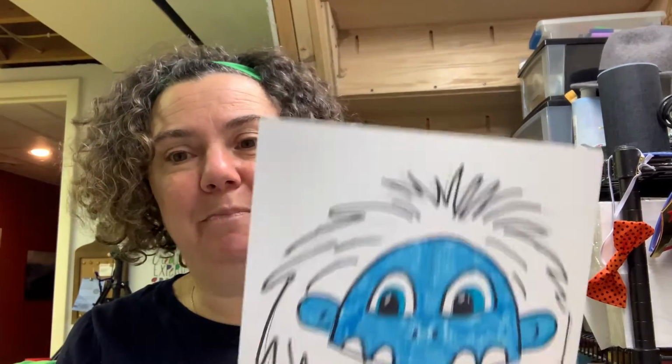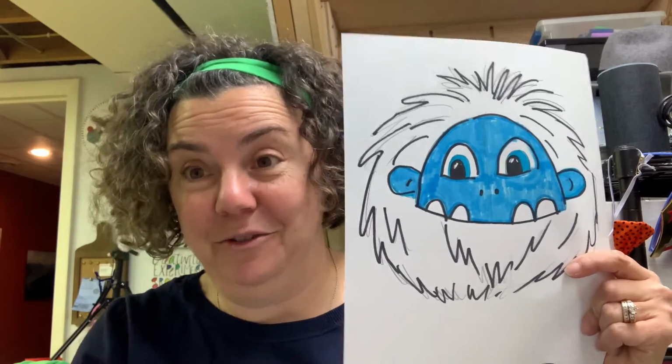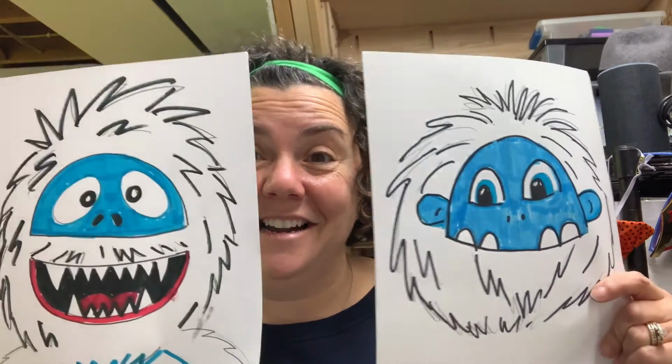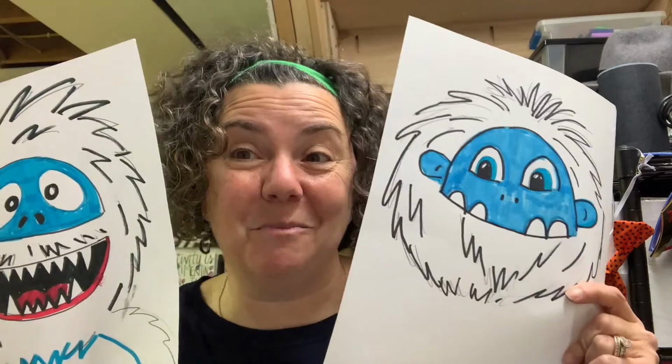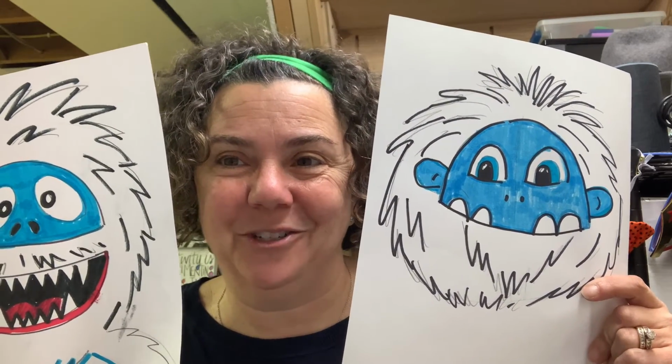The other version of that is a new movie called Abominable. And it's about a Bumble or a Yeti or an Abominable Snowman who needs to find his way back home. And this is the other character. So as you can see, there's definitely some similarities. Let's learn how to draw these fun characters today. Get your supplies and let's get ready to go.